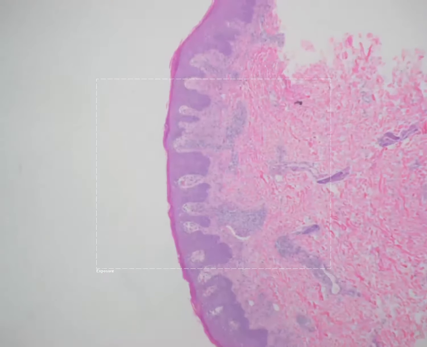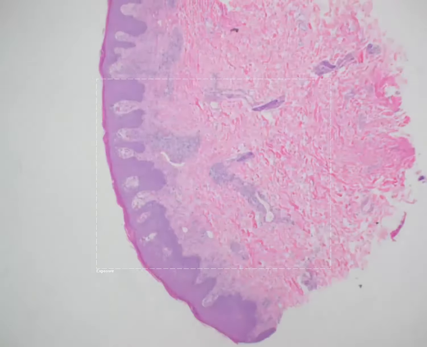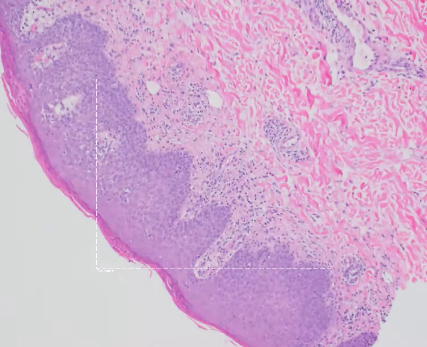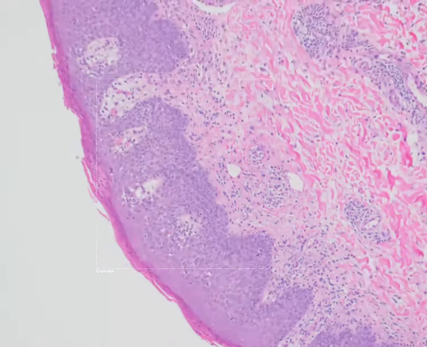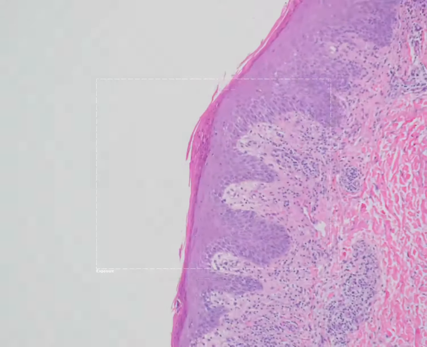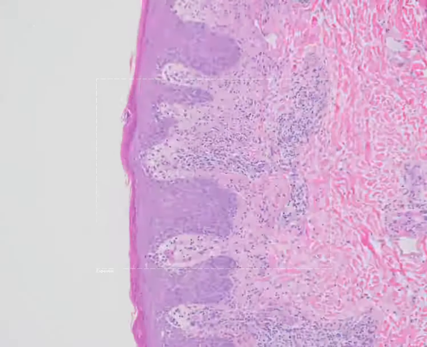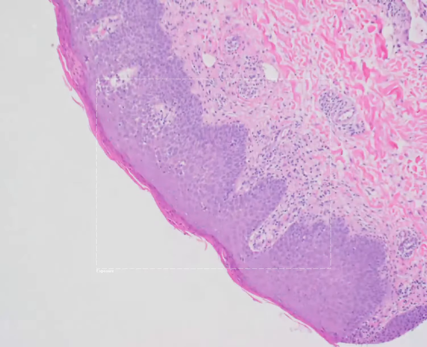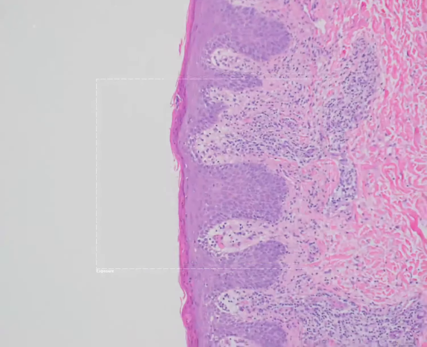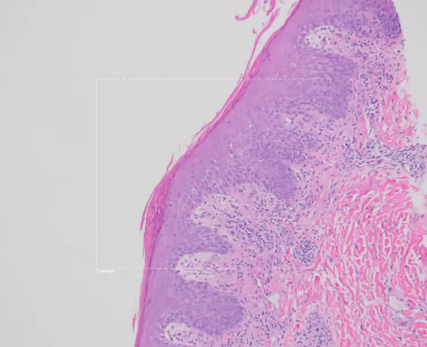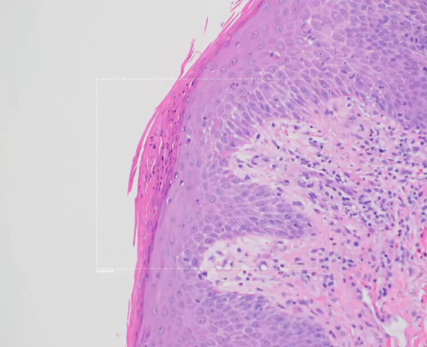So this is a punch biopsy, and on low power we can appreciate parakeratosis, as you can see, the retention of nuclei in the stratum corneum, and it's confluent parakeratosis. In some foci, hopefully you can appreciate that there are granulocytes or polymorphonuclear leukocytes or neutrophils in the stratum corneum.